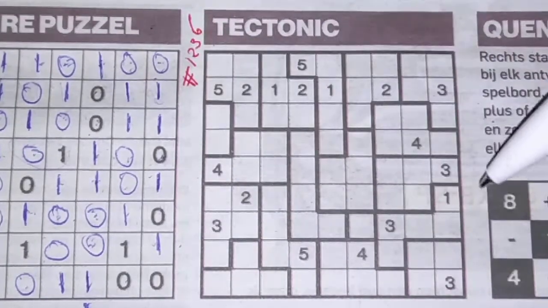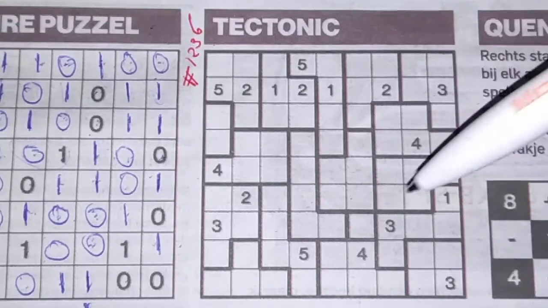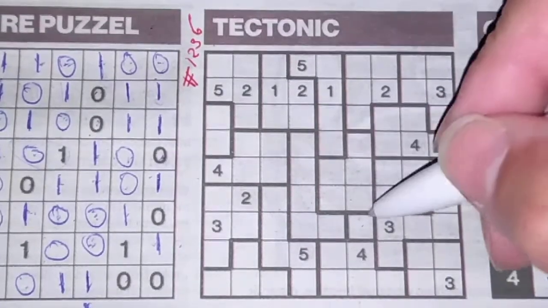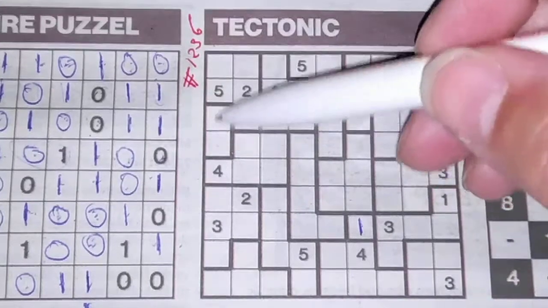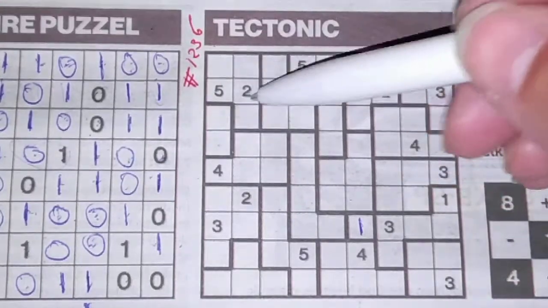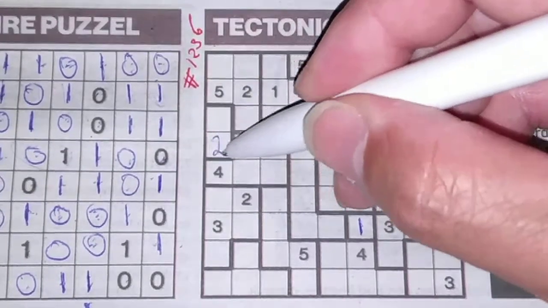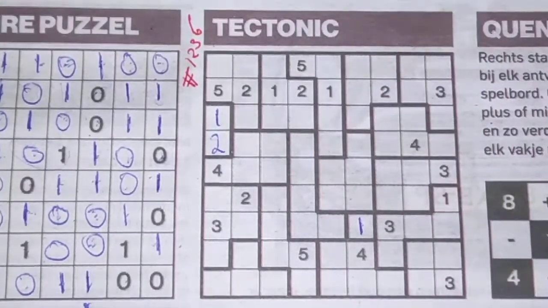started. We have a single box here, so this should be a 1. A dual box, 1 and 2. We have a 2 here, so no 2 there. 2 should be here, and the 1 goes there.